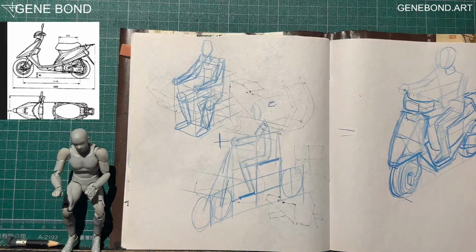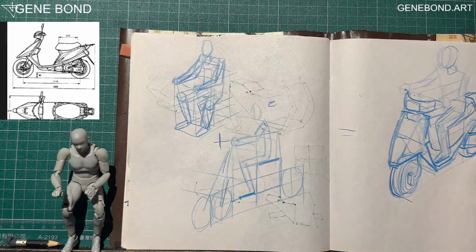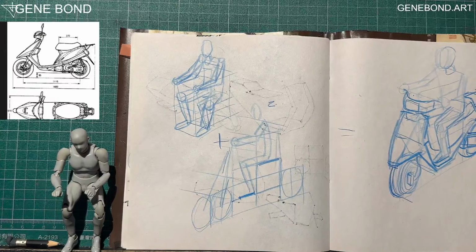So here's the rear shock, then this engine.